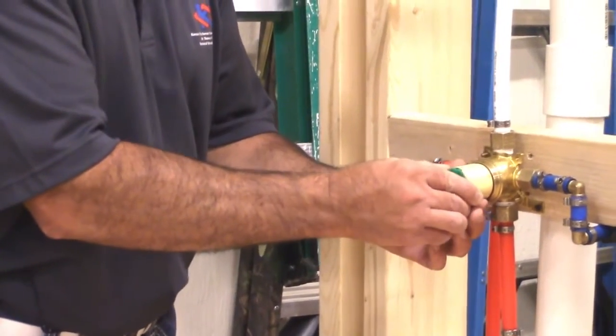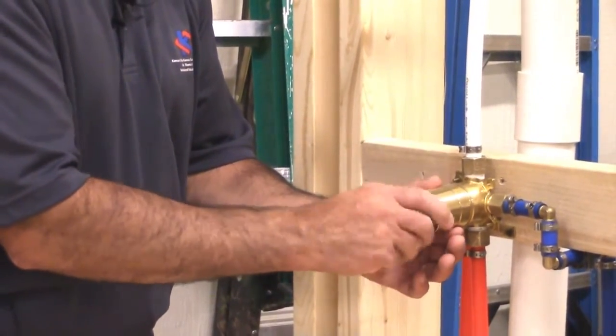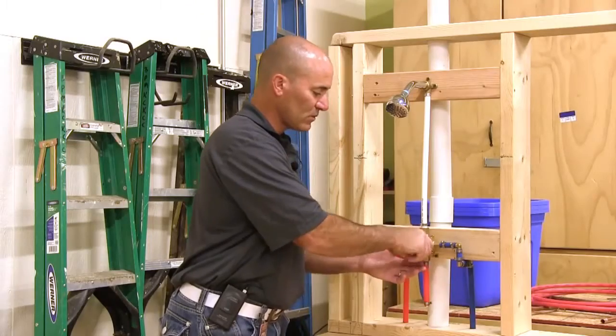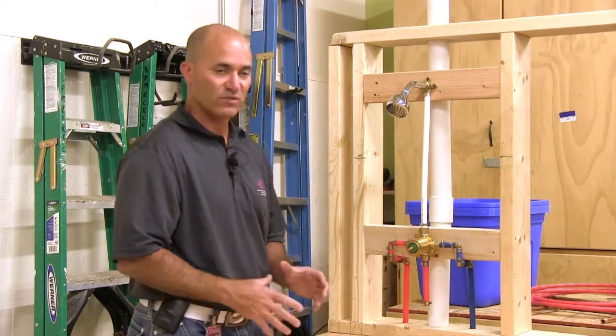So we'll reassemble this and just seat this back in here and then wrench this on. We'll hand tighten first, then we'll grab a wrench and we'll tighten that back on until it's fully seated.